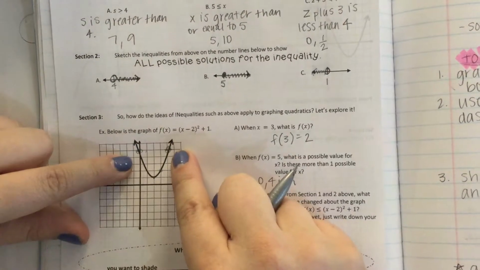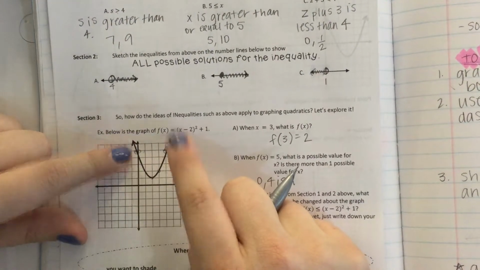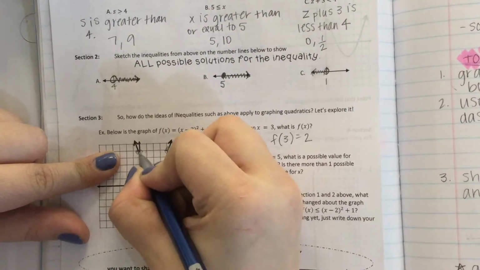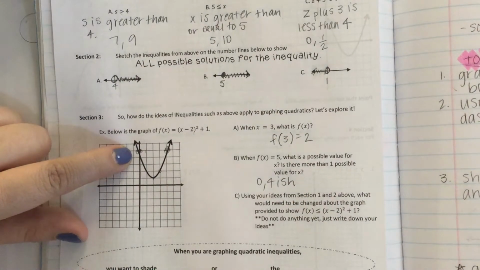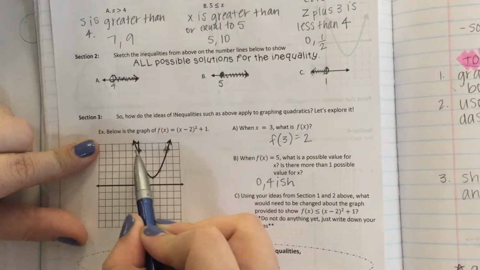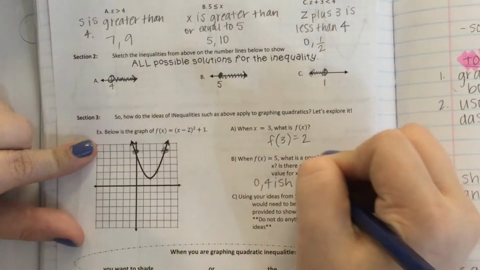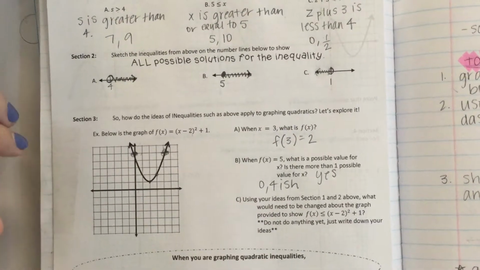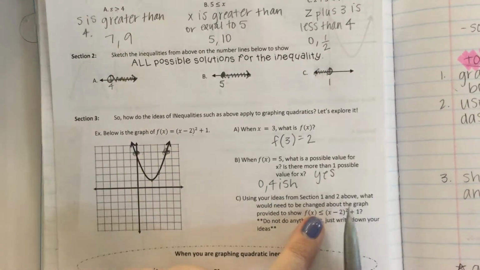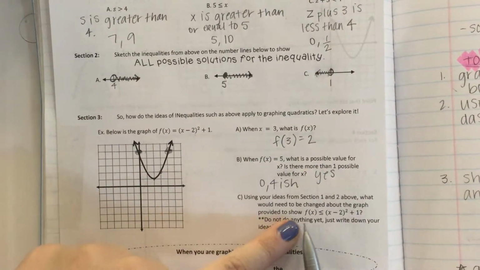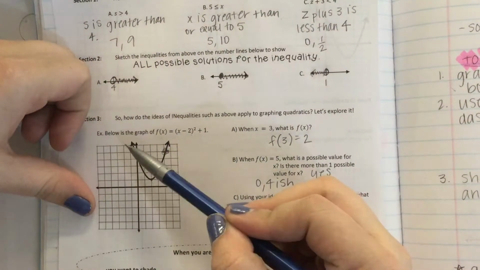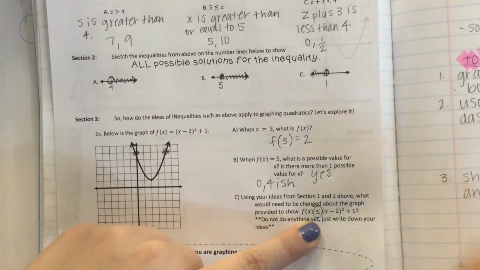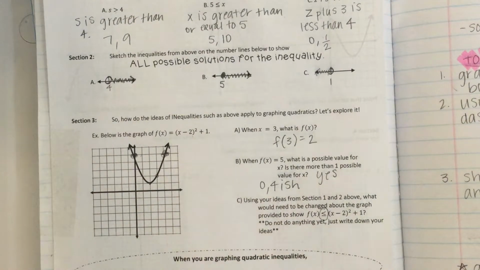Yes, I see 2. There's more than one possible value, right? Yeah, because 1, 2, 3, 4, 5. Here's my y value at 5. If I look across here, there's 1 there and there's 1 there. So yes, there is more than one value for x. All right, so what would I need to change about this graph to show that the function, here's my parabola, I want all the values that are less than or equal to this function? What would I have to do?